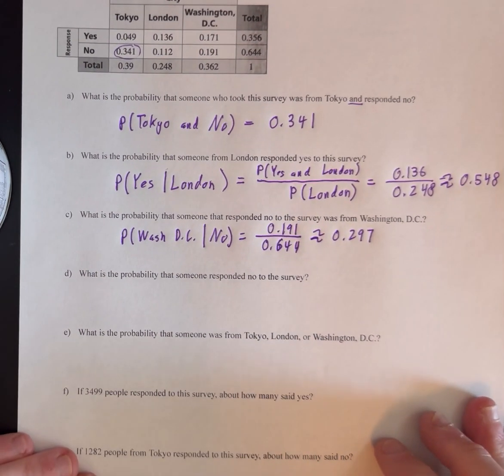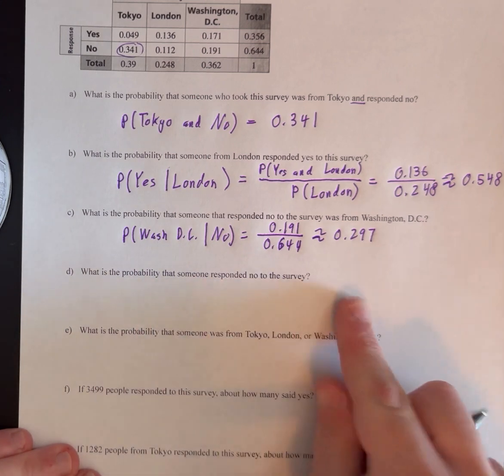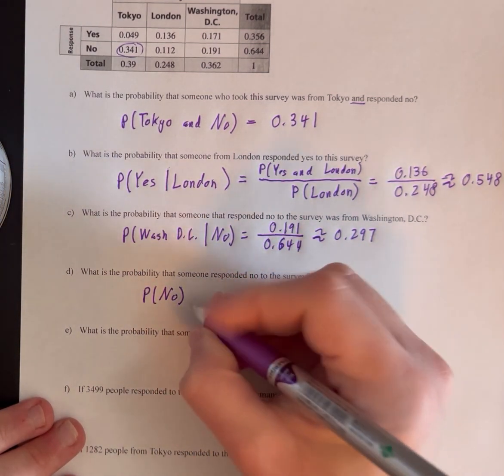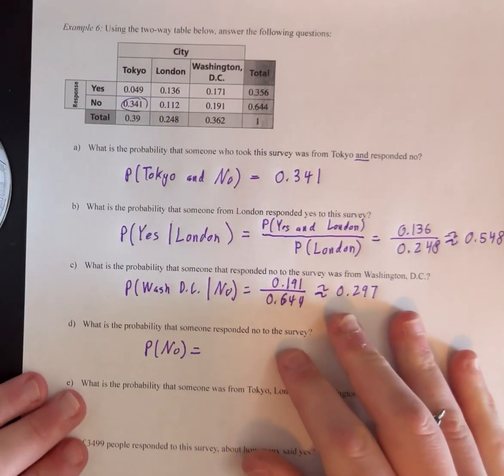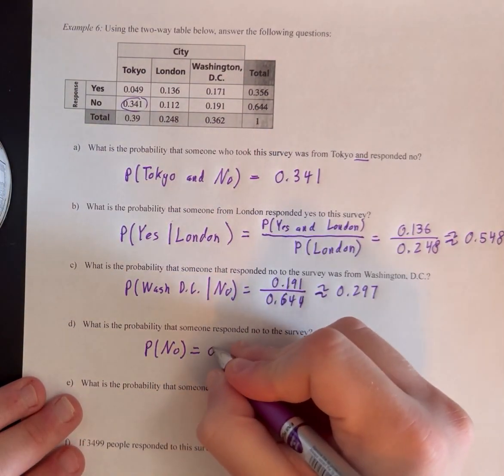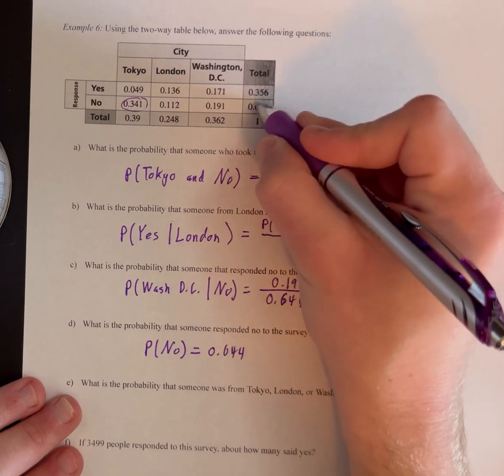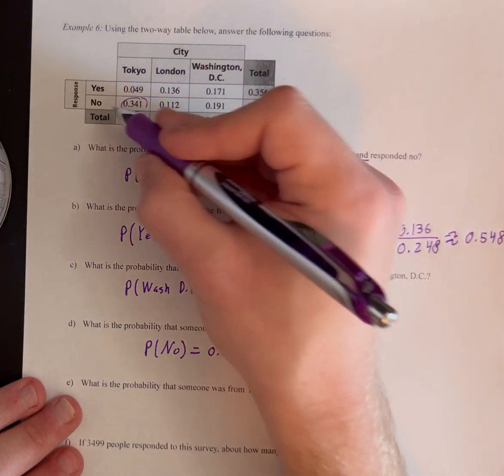Let's keep going. What's the probability that someone responded no to the survey just in general? So all they're asking for is the probability they said no. They don't care about where they're from at all. So that's just going to be 0.644. It's just this row added up. 0.644 people responded no to the survey.